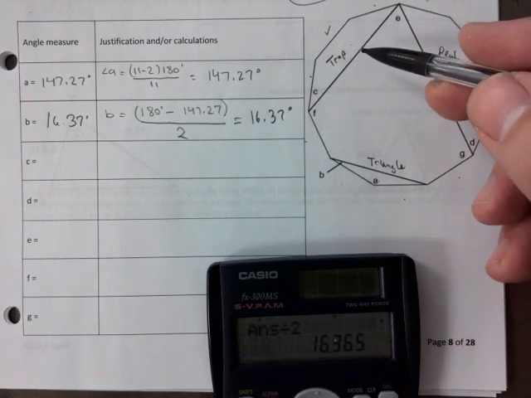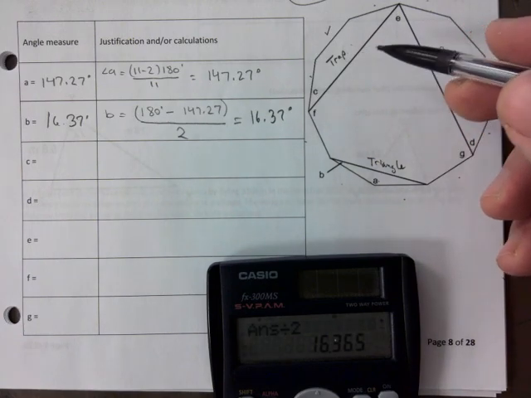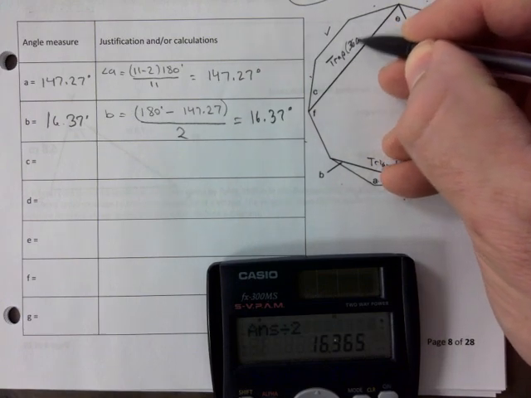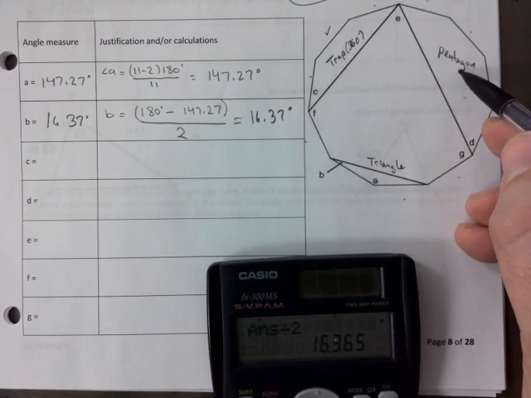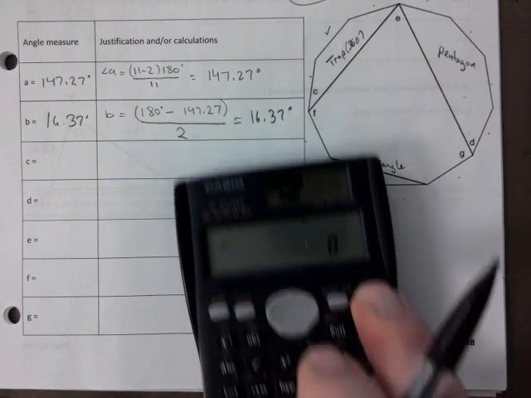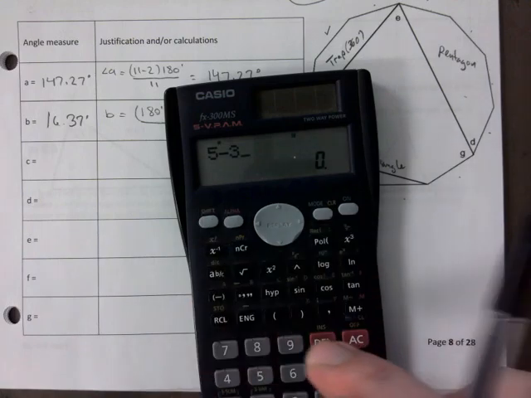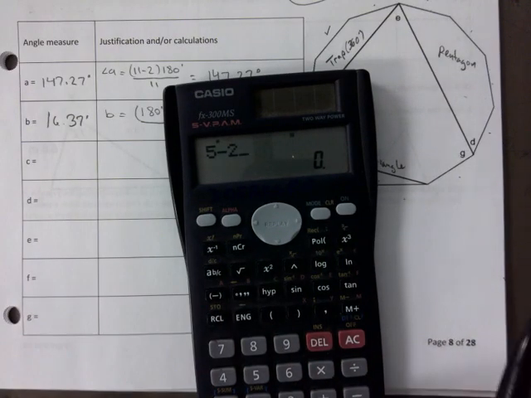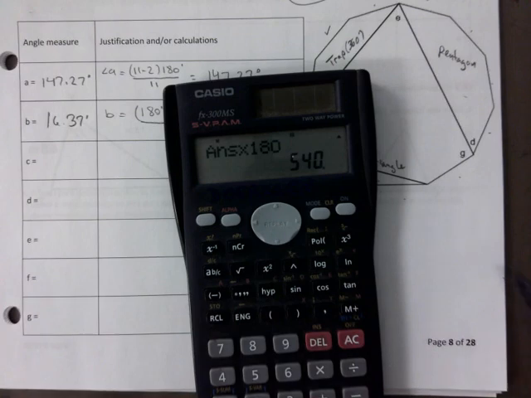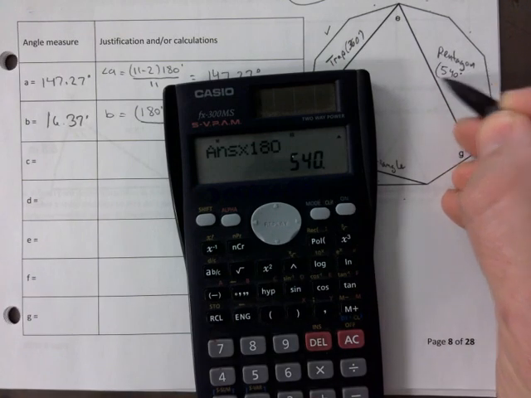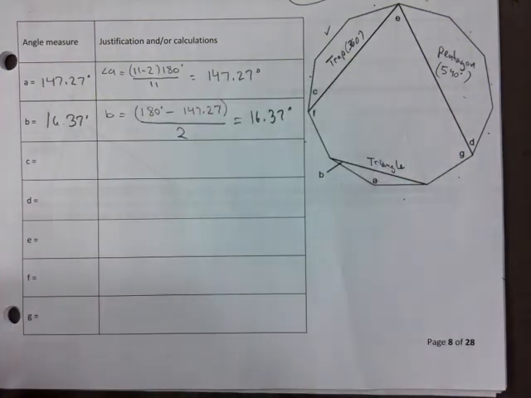But a trapezoid, we know that the sum is, it's a 4-sided shape, 360, right? A pentagon, I forgot. Remember the sum is 5 minus 2, right? N minus 2 times 180 gives you the sum of any polygon. So that's 540. I know that a triangle is 180, so I'm not going to bother with that one. But there we go.